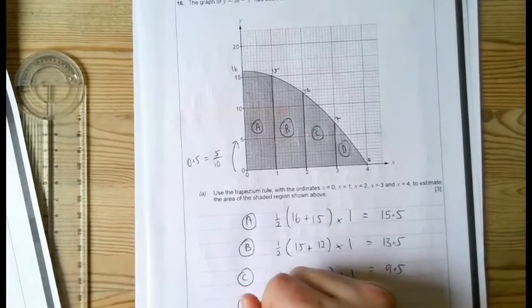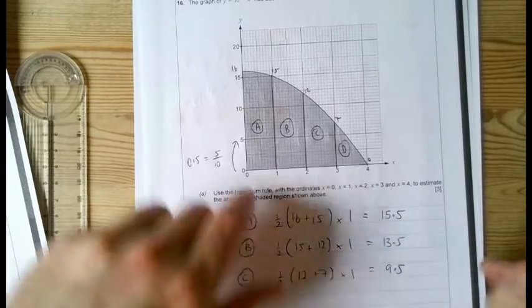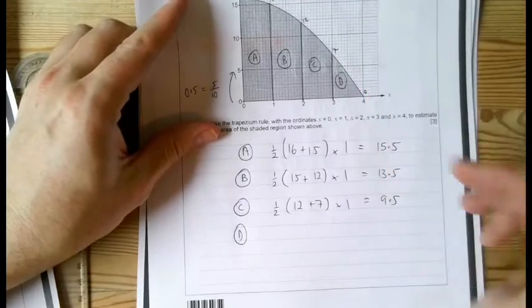And then finally, D isn't strictly speaking a trapezium. You could still use the trapezium formula there and say, well, it's going to be 7 add 0 and work it out that way.